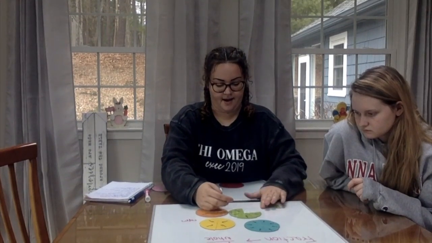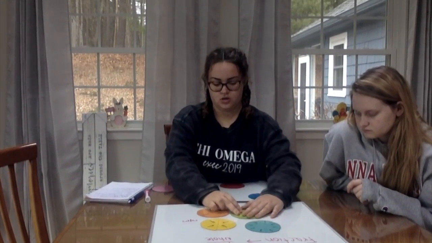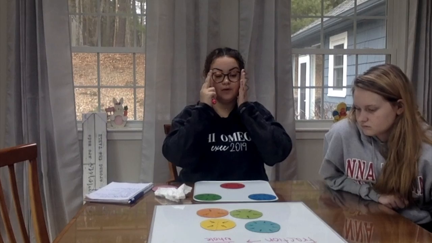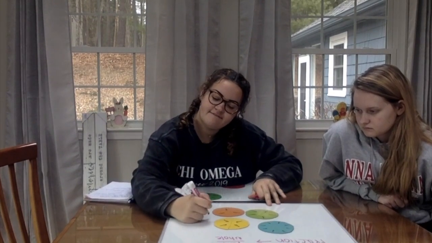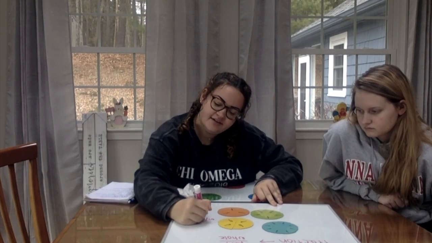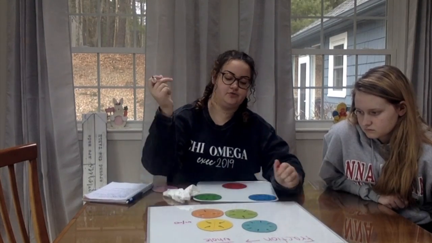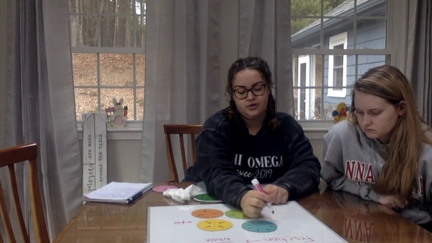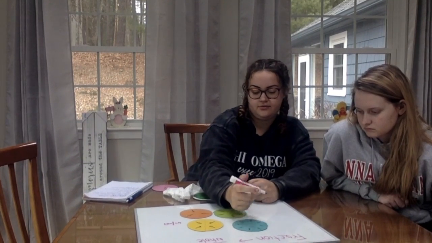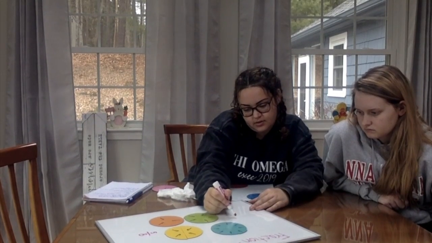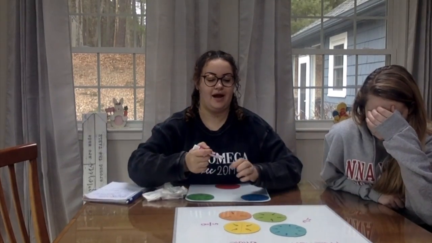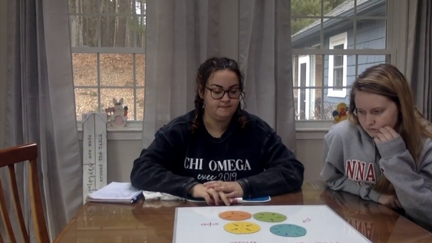I am going to give Jack 5/8, and you can go ahead and start doing that. And Kristen, I'm going to give you 3/4. It's a little sideways. But grab the pieces that you think you're going to need.